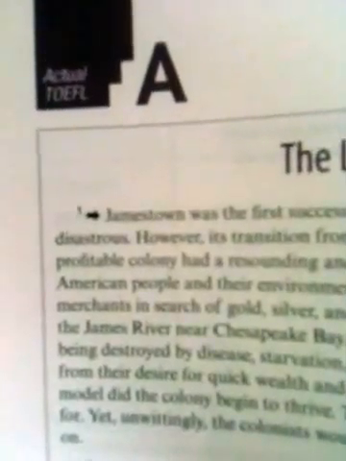Finally, we have the actual TOEFL questions, or passage. There are 2 of these. These are full-length TOEFL passages, and each passage has either 13 or 14 questions. So you have a chance to experience 2 full-length TOEFL passages with questions.